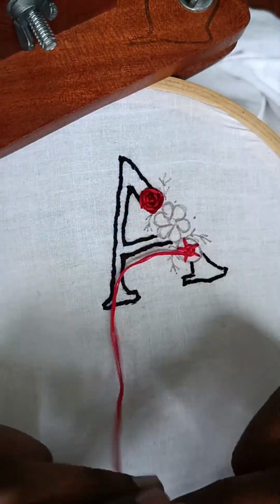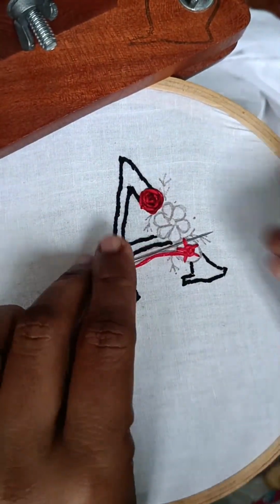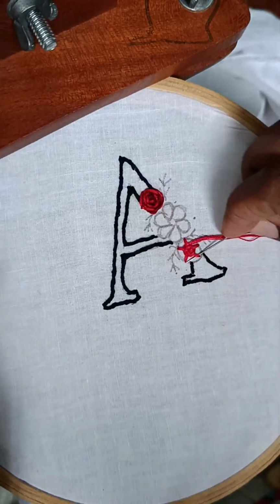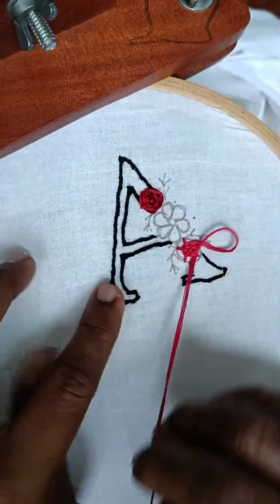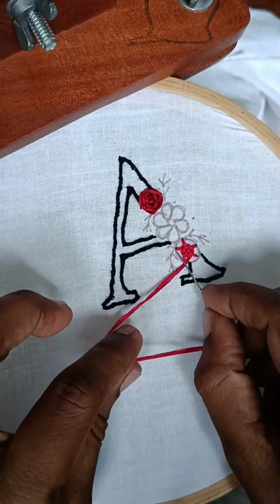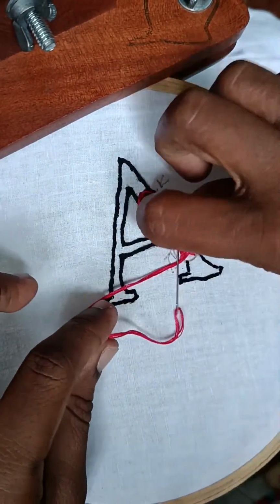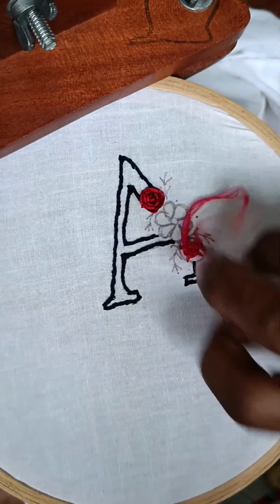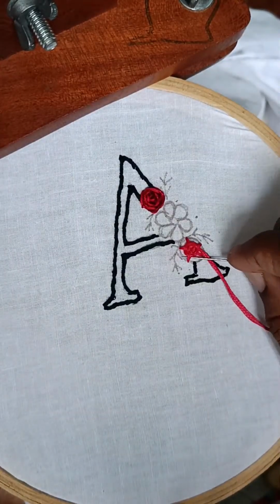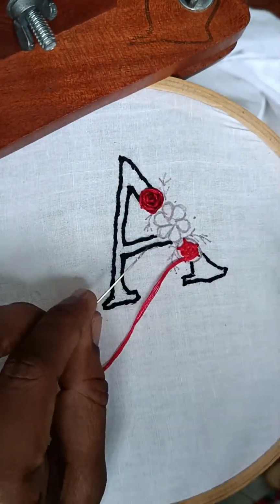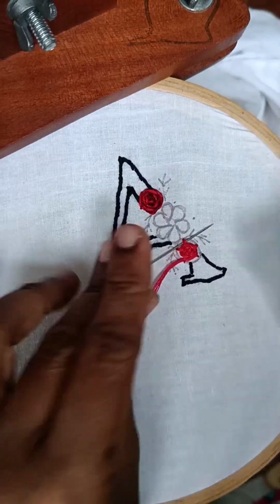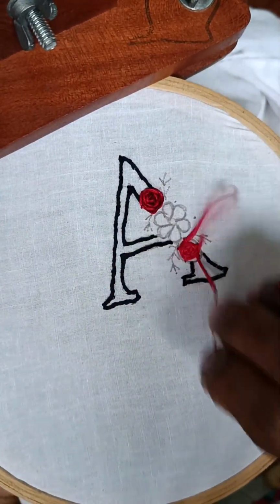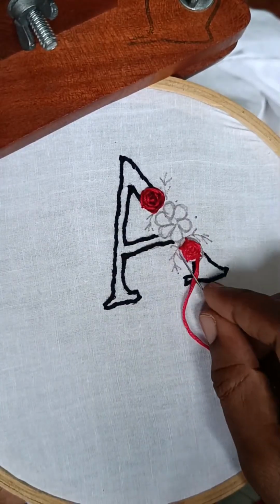So next one is here, under and over, under and over, under and over, under, and here it is over, under and over, under and over, under and over. So each time we should move the thread alternatively.